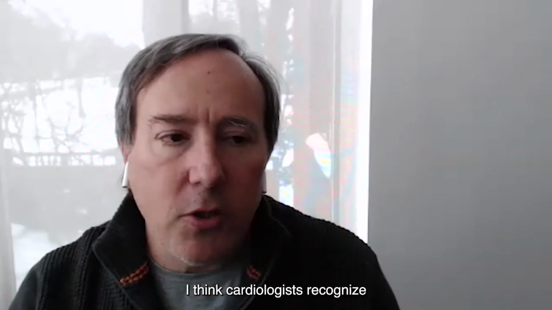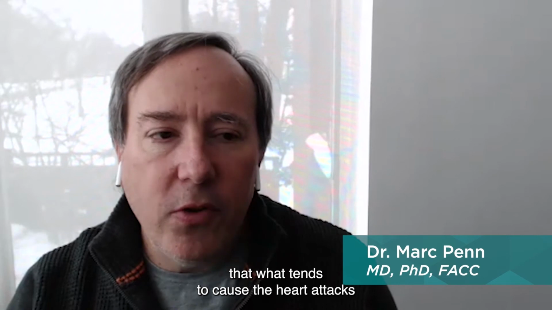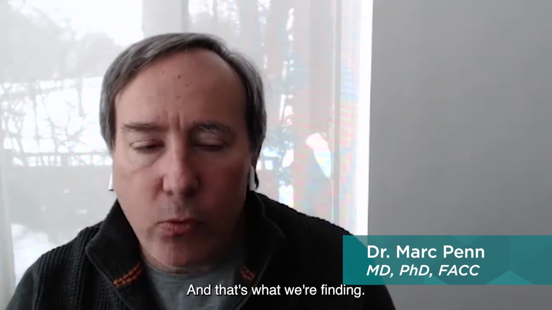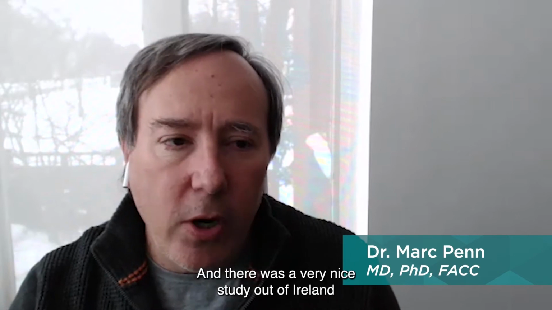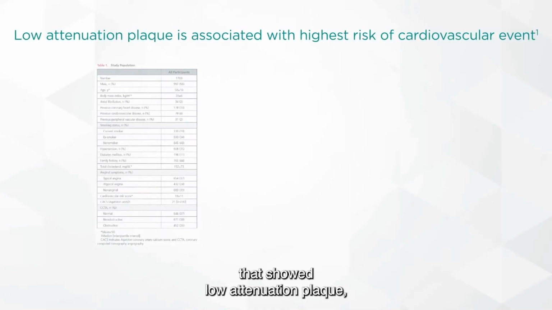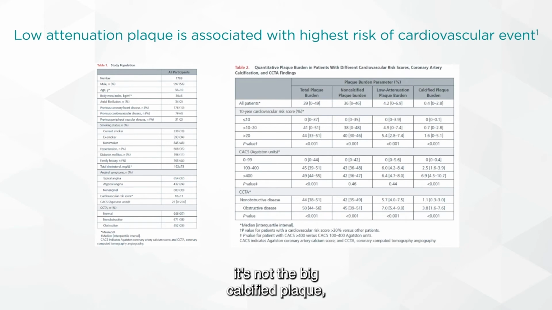I think cardiologists recognize that lesions that cause the heart attacks are 20, 30, and 40% lesions. And that's what we're finding. And there was a very nice study out of Ireland earlier last year that showed low attenuation plaque, which is kind of soft fatty plaque. It's not the big calcified plaque, is the part that puts us at increased risk. And that's also the inflamed plaque.